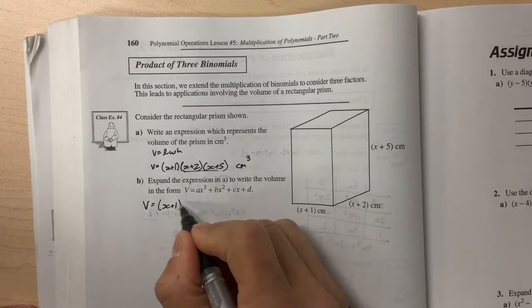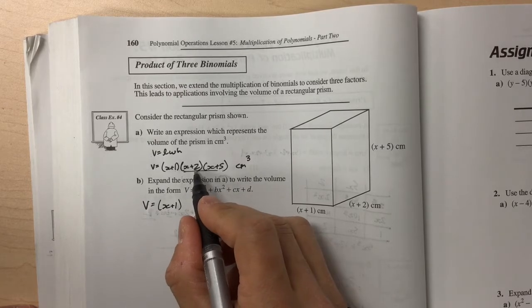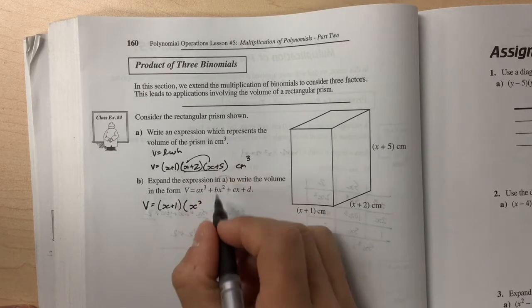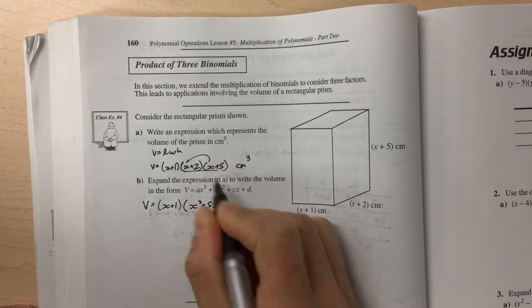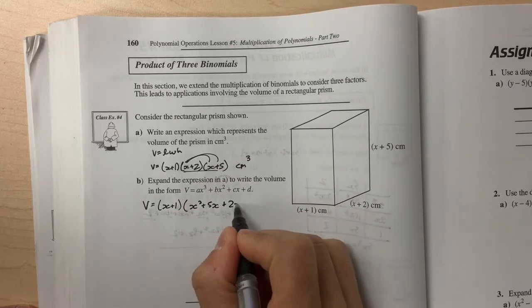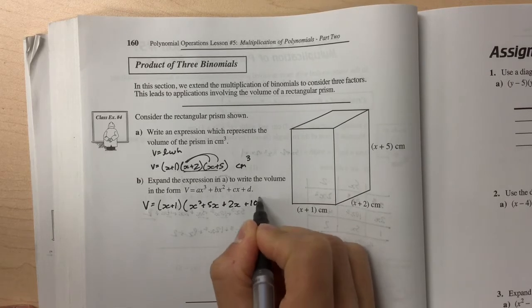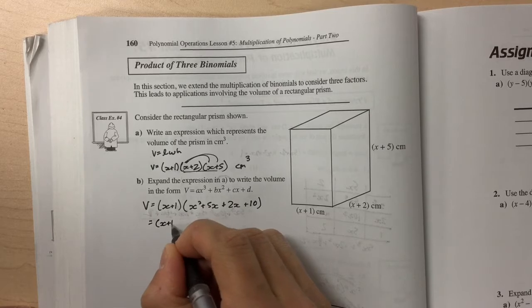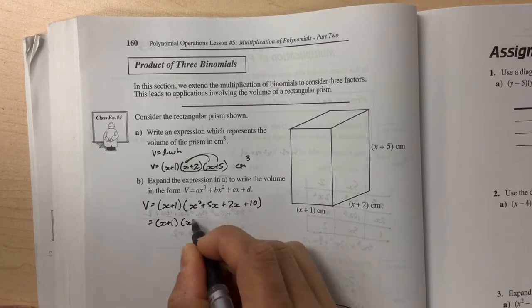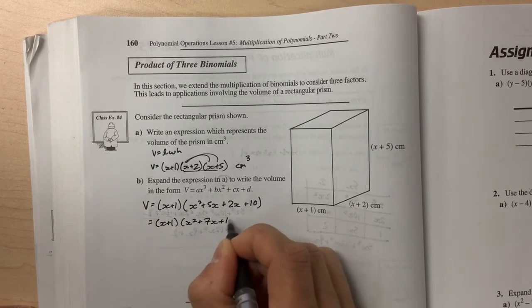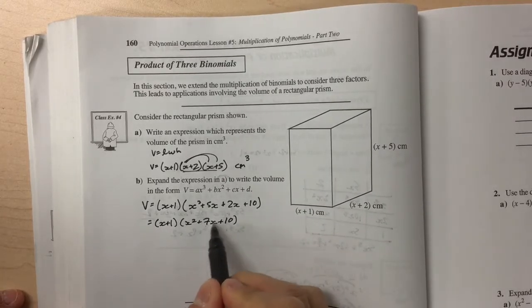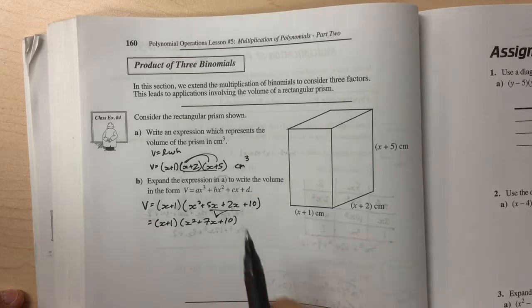So x plus 2 times x plus 5 would be x squared, plus 5x plus 2x plus 10. And this is equal to x plus 1 times x squared plus 7x plus 10. And this comes from combining these like terms here.